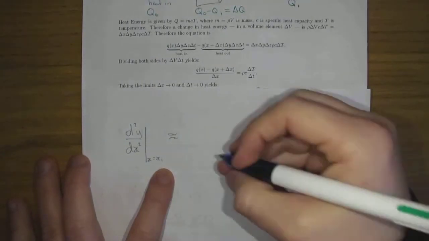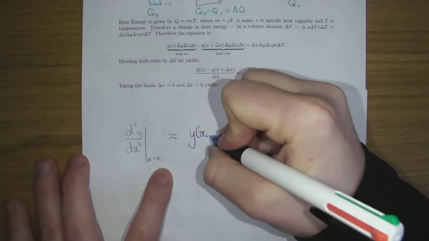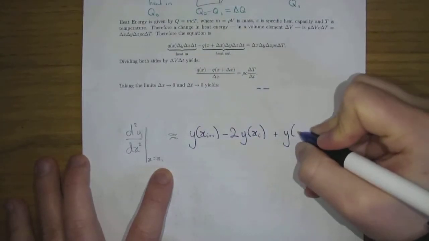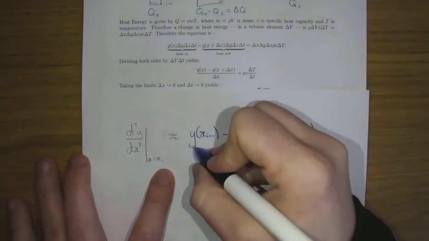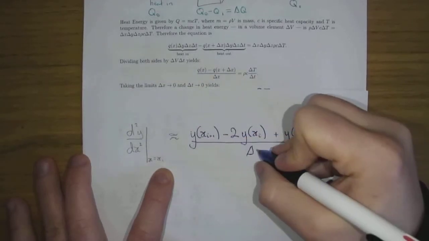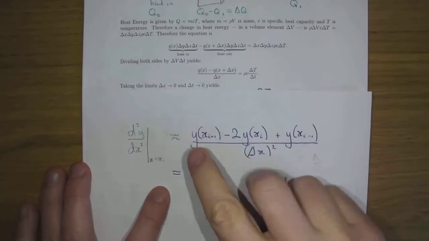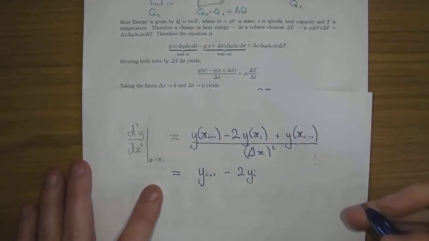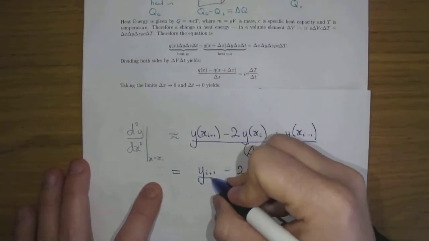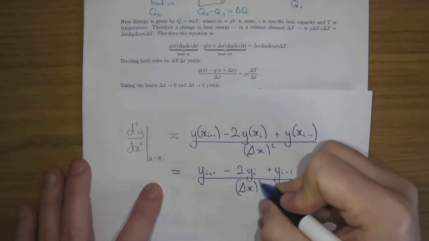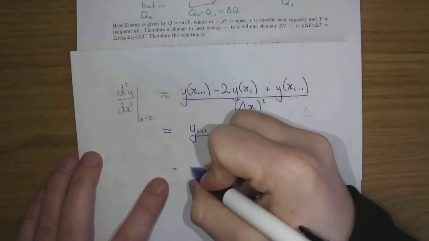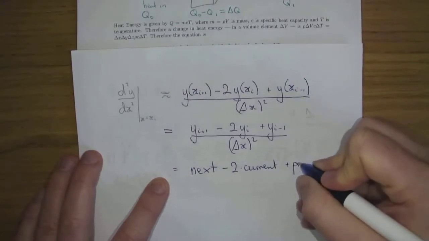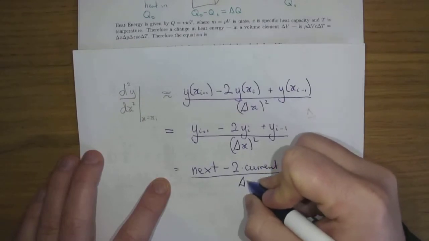In any assessment, this is a formula that you'd have. It is the value of y at the next point along the x, minus twice the value of y at the current point, plus the value of y at the previous point, divided by the distance between the x's squared. I'm going to write this in a slightly different notation actually. This you could call yi plus 1, the next y value, minus twice yi, the current value, plus yi minus 1, the previous value, divided by delta x squared. And you could go a little bit more extreme and say next minus twice current plus previous, divided by, well, let's keep the delta x squared.